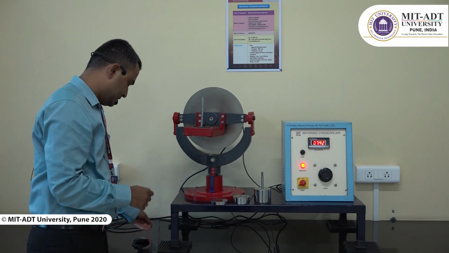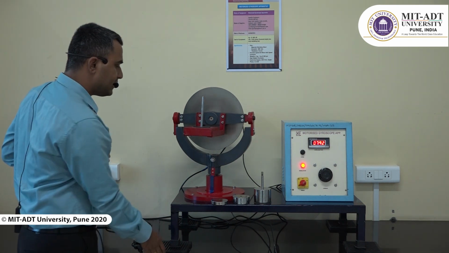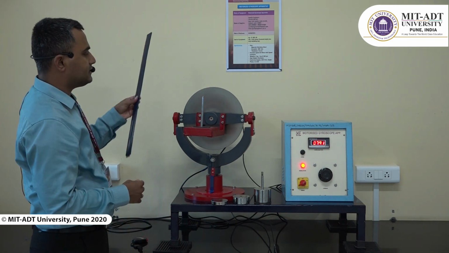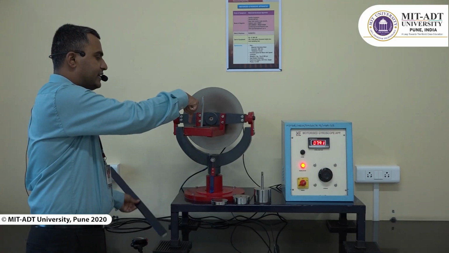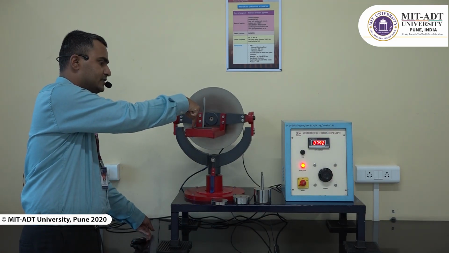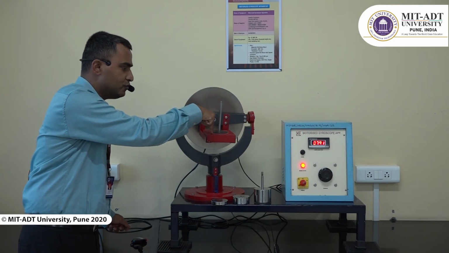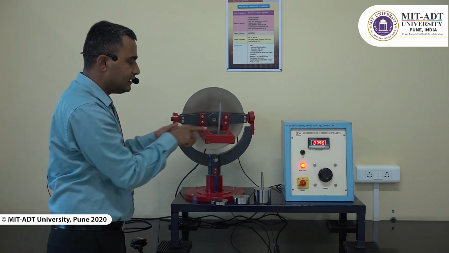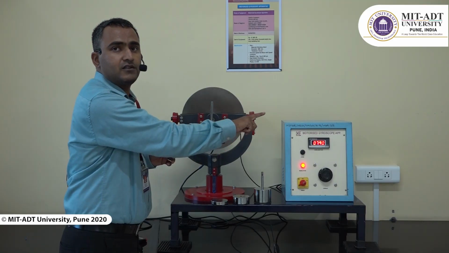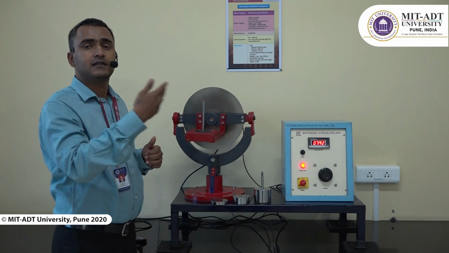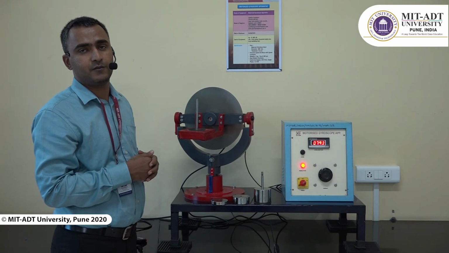If I press, let us say gently I press this disc a little bit in the downward direction. Okay, this is what we observe. So when I try to push it to move downward, it is moving on this side also. This is the effect of reactive gyroscopic couple. This is the one thing which we need to understand.